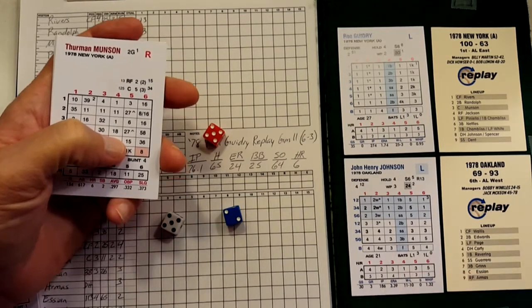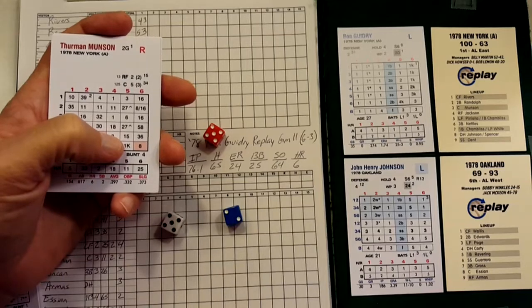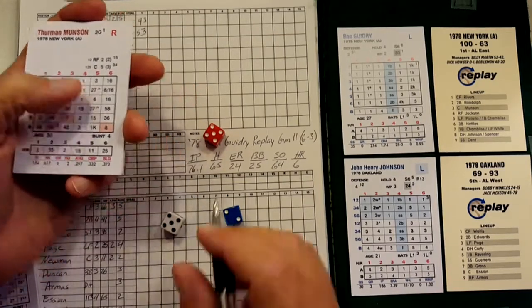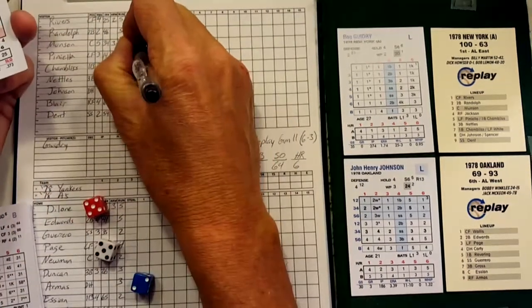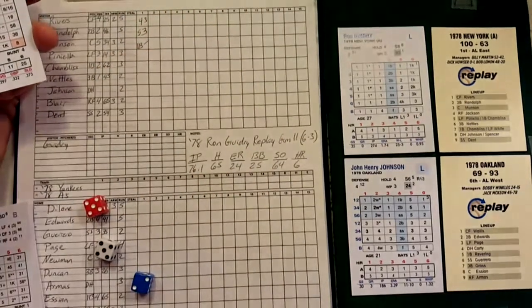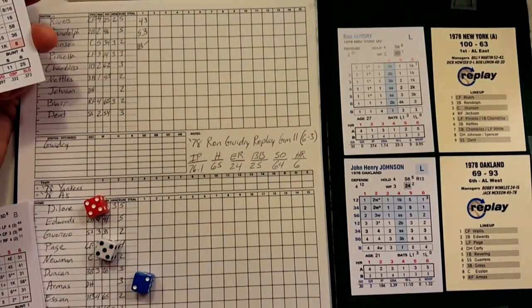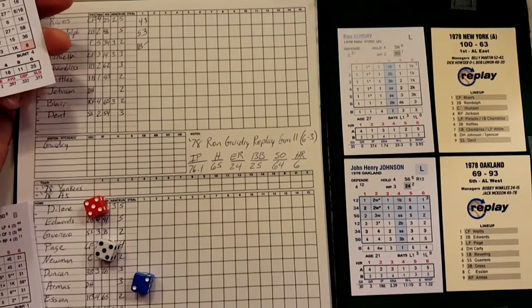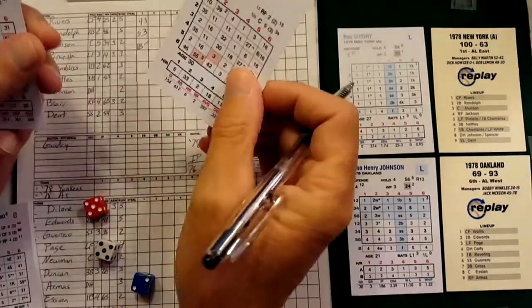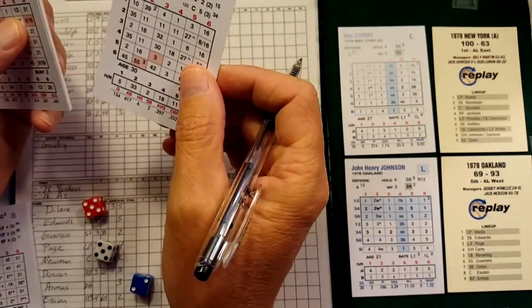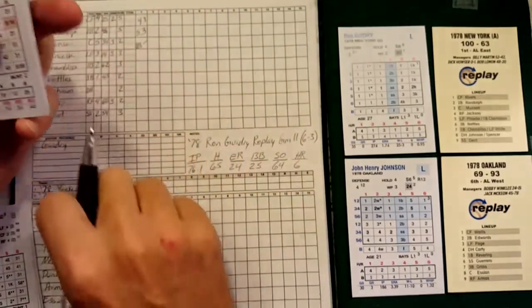So an 18 in column 5. 18 in column 5 is an infield single. Let's see here. Runners advance 1 base. Well, there's no runners, so we're not going to check him.